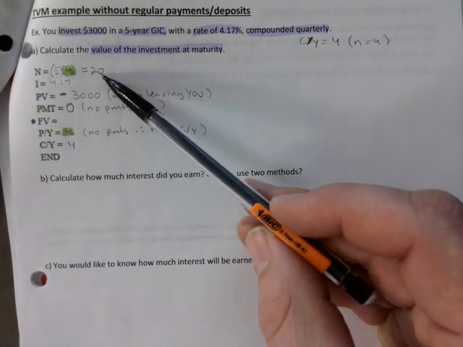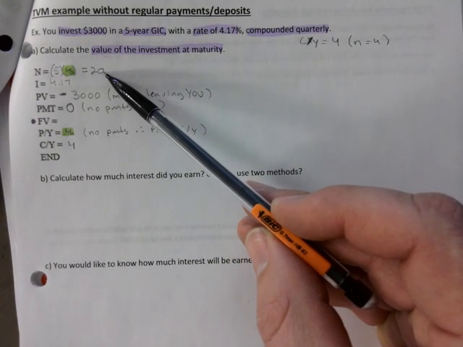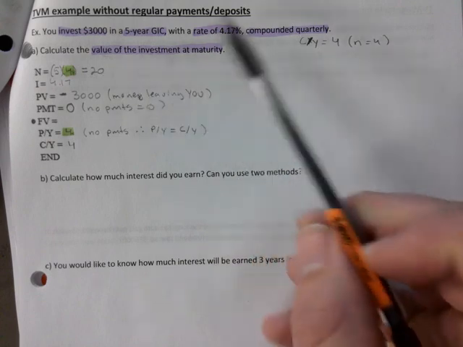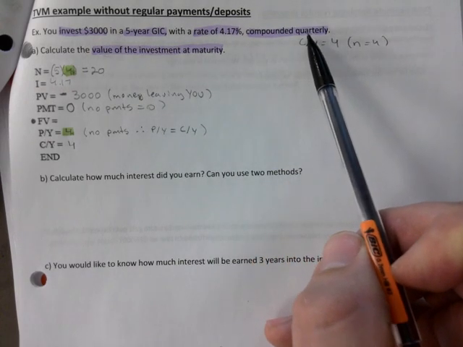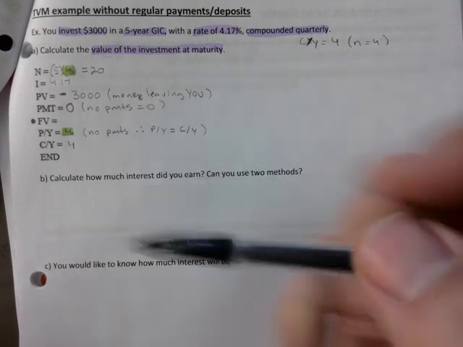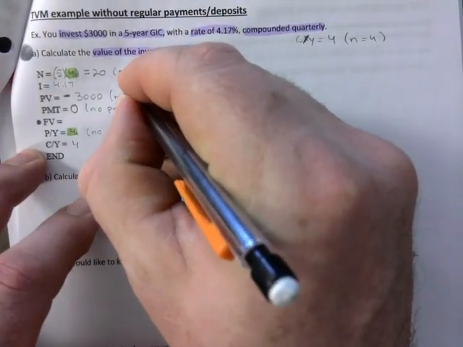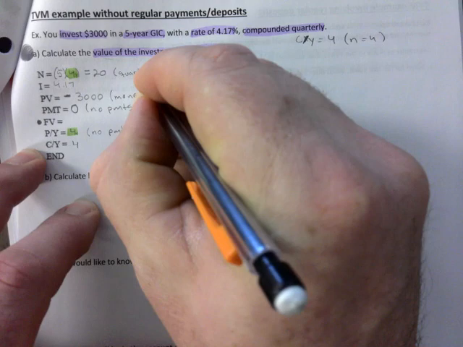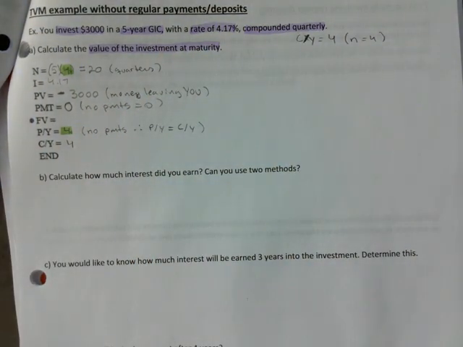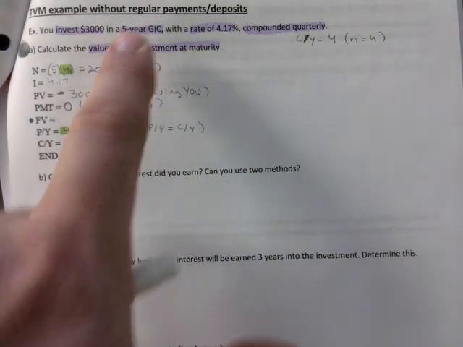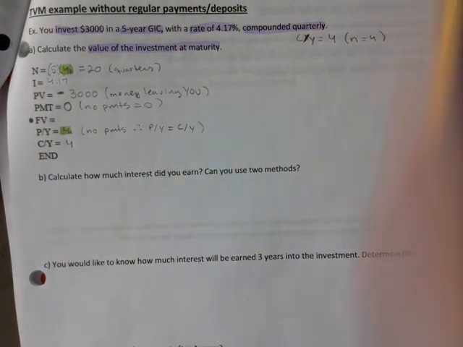So when you see the 20, it's not 20 years, correct? It's 20 quarterly chunks, okay? 20 quarters, in this case. It's 5 years. It's very clear that it's 5 years, okay? So grab your calculators.